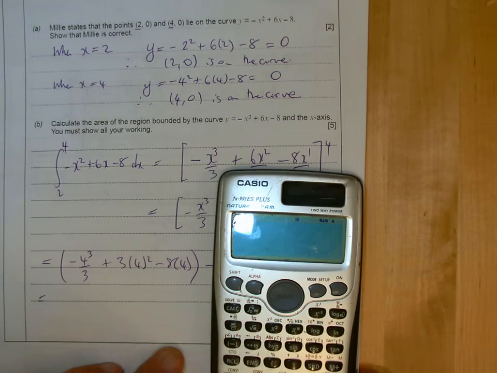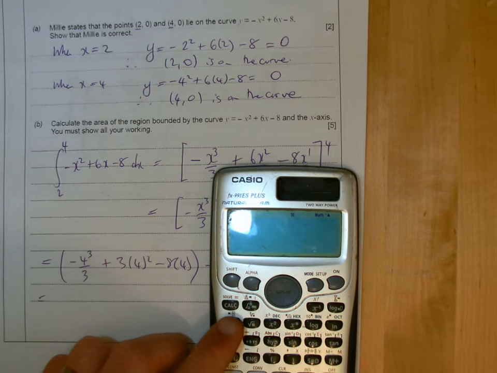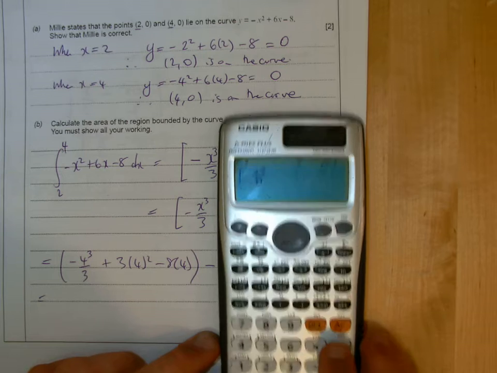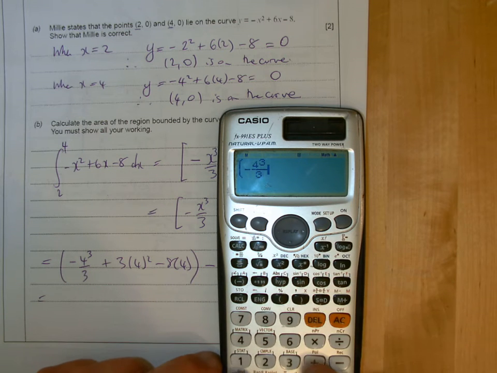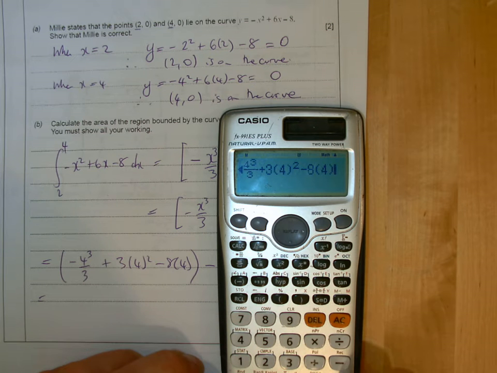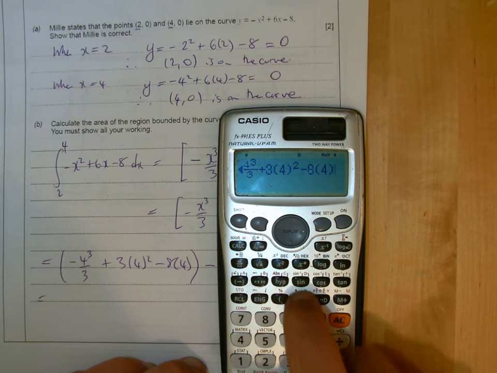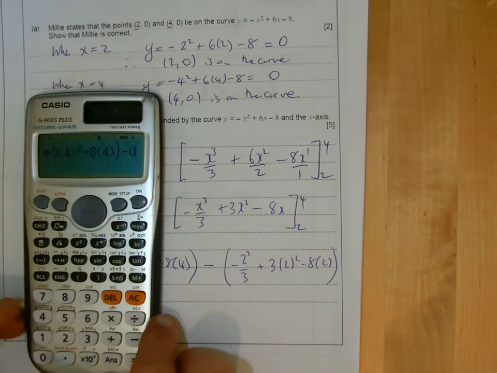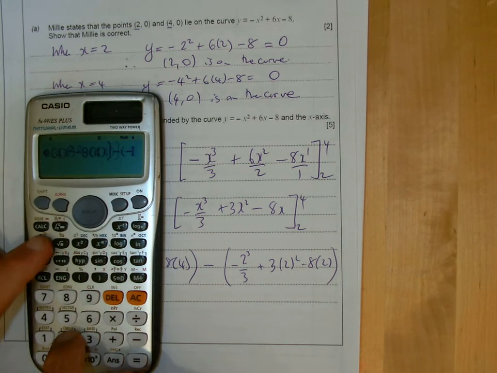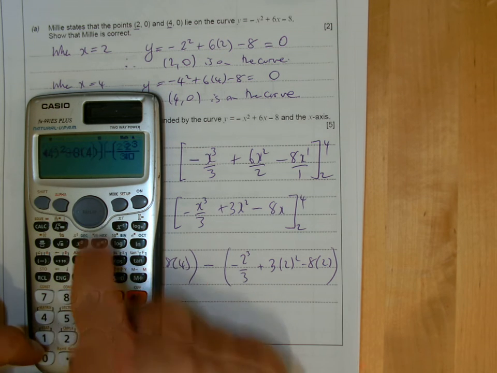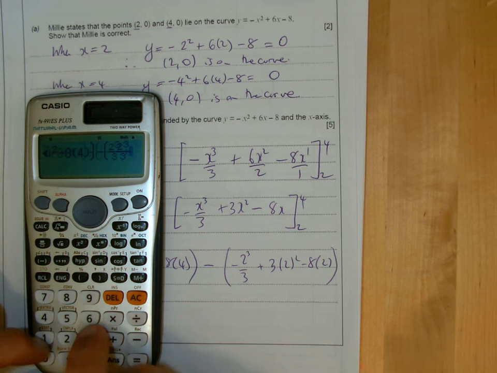Okay, so let's type that in. I've got bracket minus fraction 4 cubed over 3, plus 3 times 4 squared minus 8 times 4. Okay, so I've done that right. So close the big bracket, take away then the lower limit. So I've got minus fraction 2 cubed over 3, plus 3 times 2 squared.